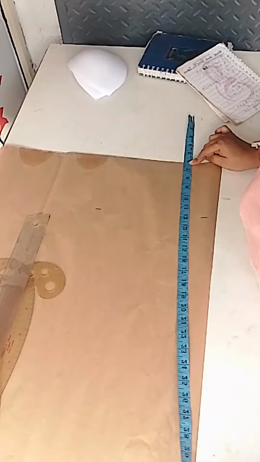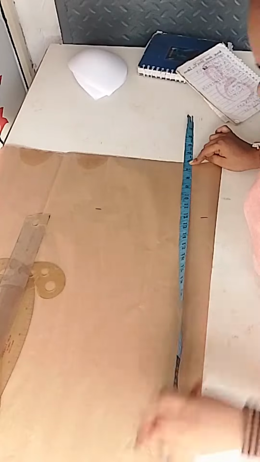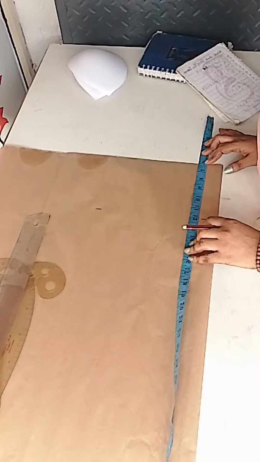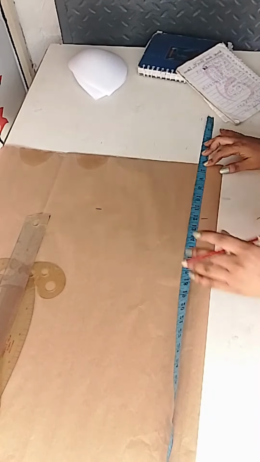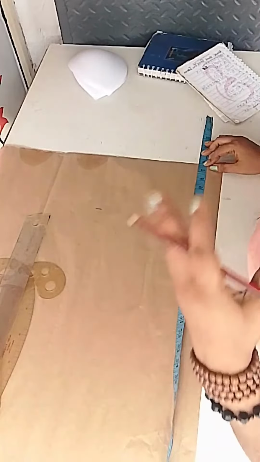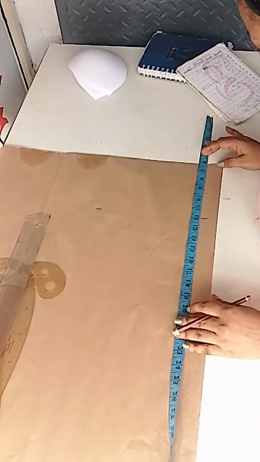So whilst our tape rule is still on 6 inches, we are going to take our under bust measurements. Our under bust measurement is 15.5. We'll add 0.5 to it, which is going to make it 16 inches.